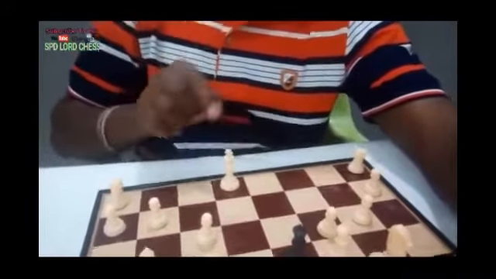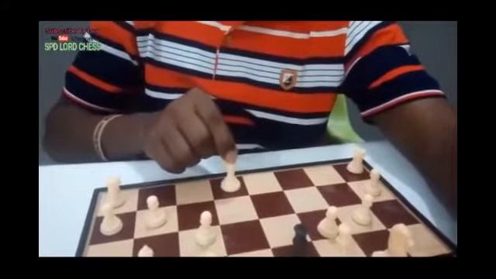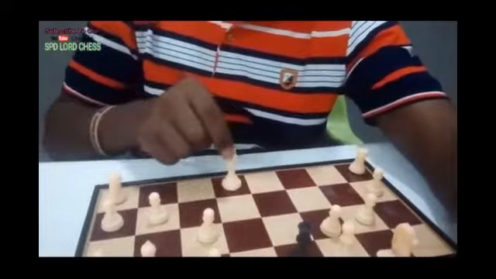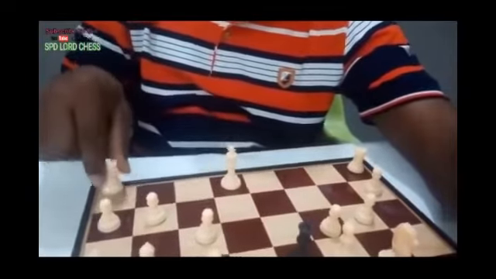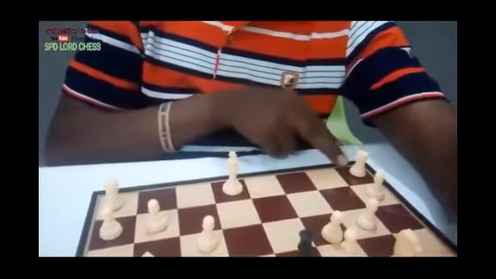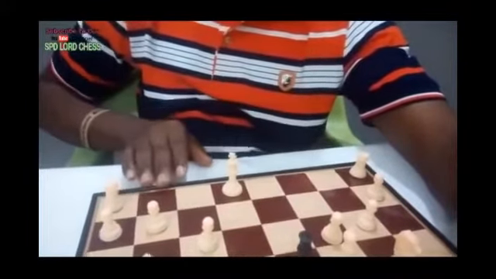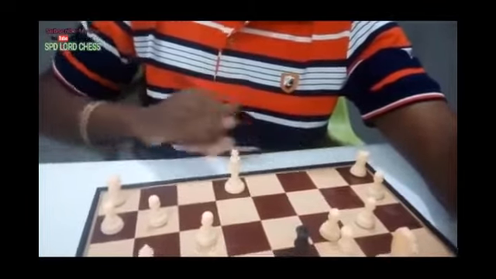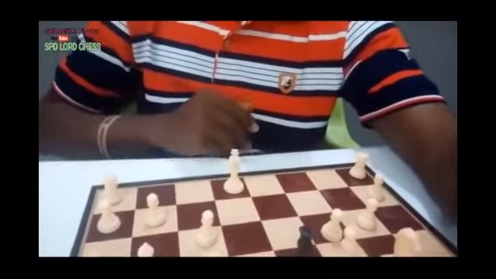No more castling. Once the king moves, no more castling. If the king has not moved, if you move this, there can still be castle in this direction. If you move this, there can still be castle in this direction. But if you move this, the king, then no more castling in either direction.